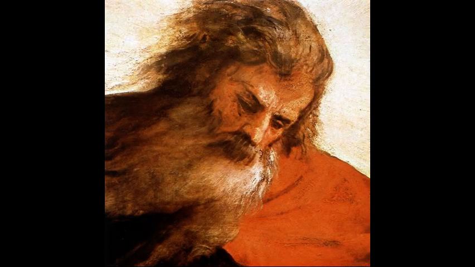Here we have the face of God the Father as he is shown in Titian's painting. I don't know who Titian got to pose for this, but he presumably had someone posing so that he could give the incredible detail of this face, which is kind of the standard face for God that we normally see presented in Renaissance art.